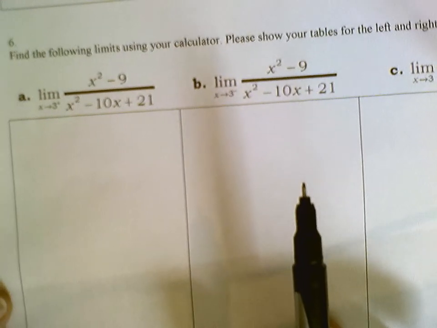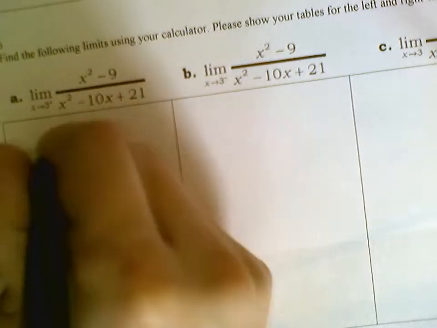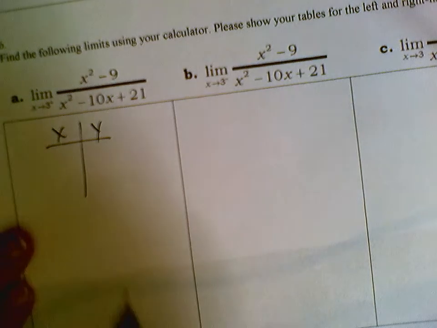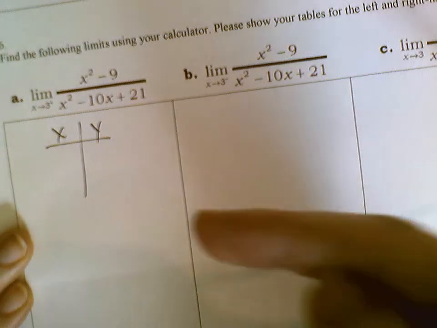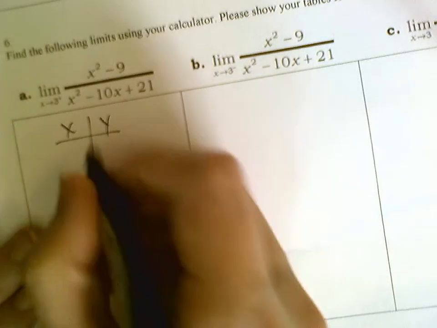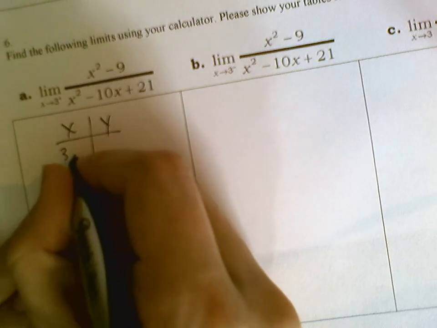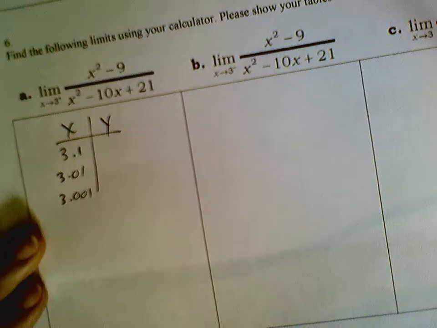Alrighty. So here for this first one, I'll do a table of values. I'm approaching 3 from the right, so I'm to the right of 3 and approaching it. So think of going this way on the number line. So numbers to the right of 3. 3.1, getting closer, 3.01, 3.001. All right, I'll get those y values in a moment.